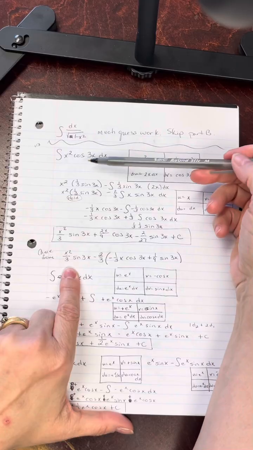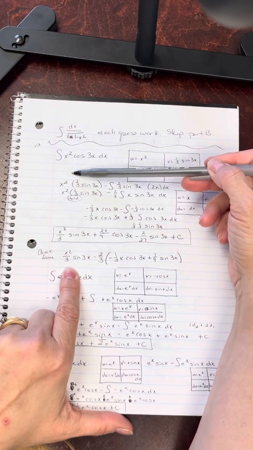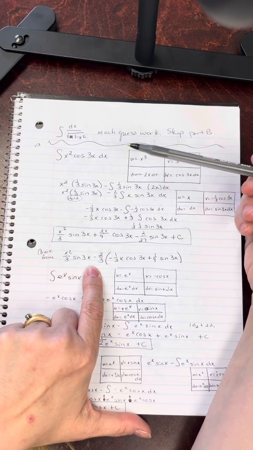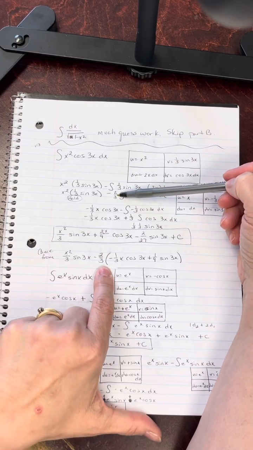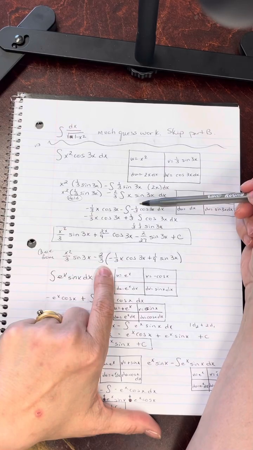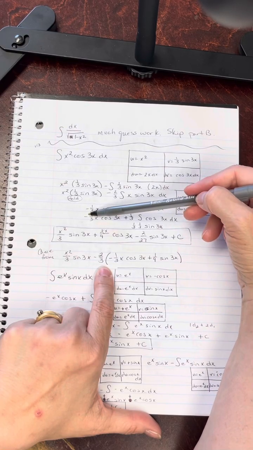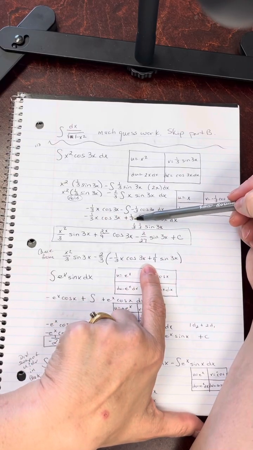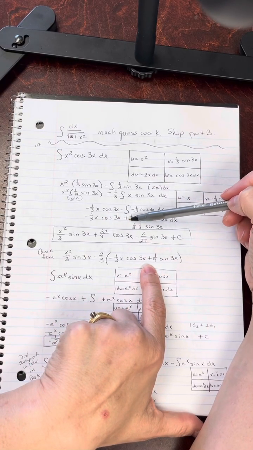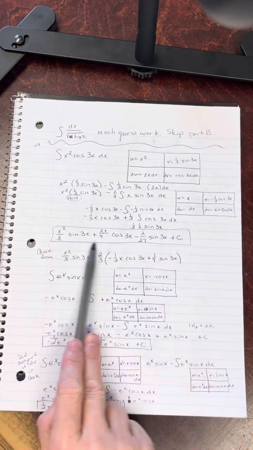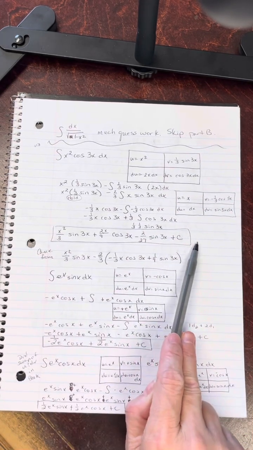So now I'm pulling back from the front, x squared over 3 sine of 3x minus, and then I jumped down to my 2/3 that was pulled out, and then what was the answer that I got there? The minus 1/3 x cosine of 3x, and then as I already said, that plus 1/9 sine of 3x. Okay, so then I simplified that into the box that I was doing.